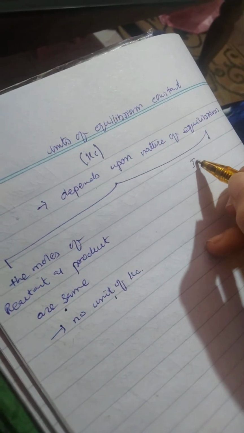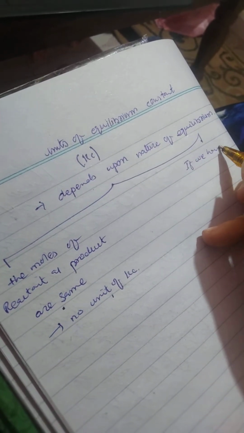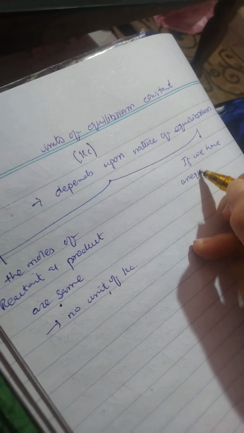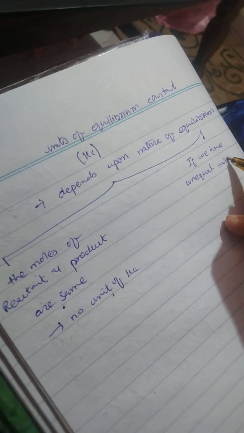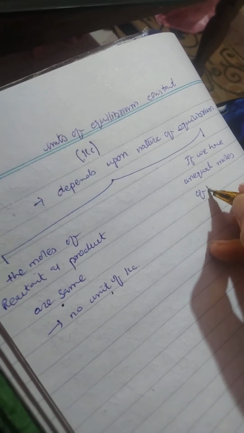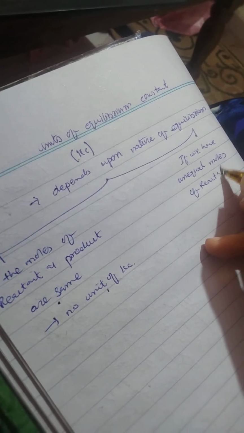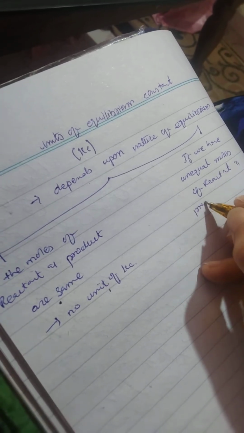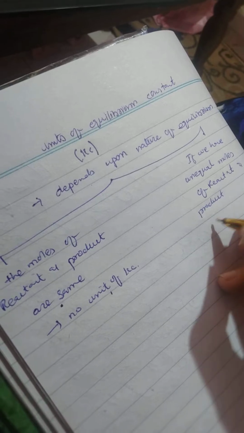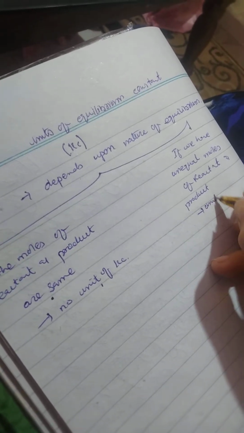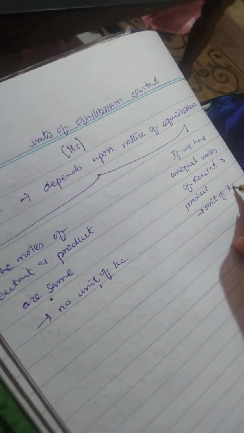But if we have unequal moles of reactant and product, then there will be a unit of Kc.